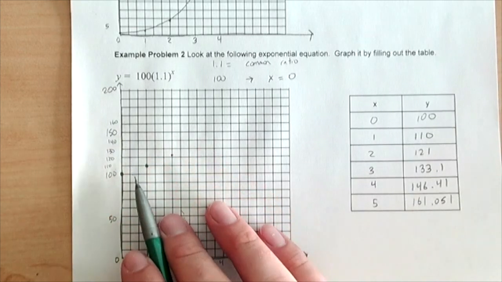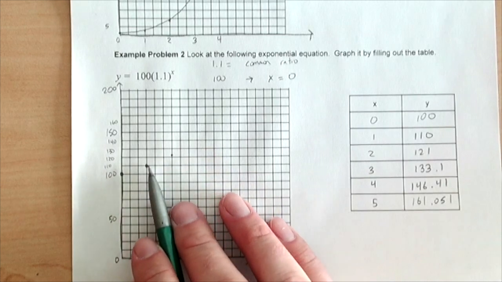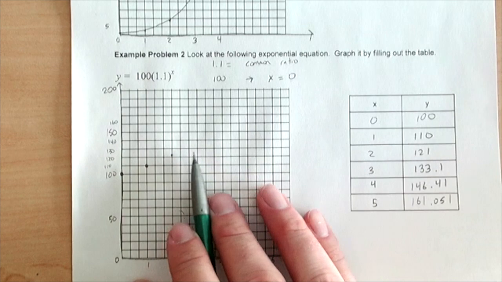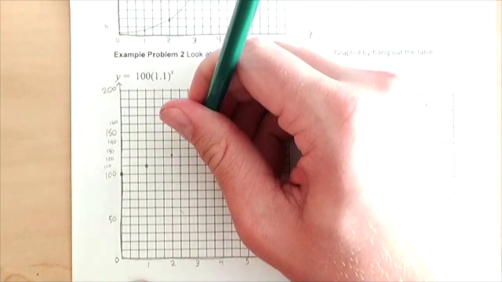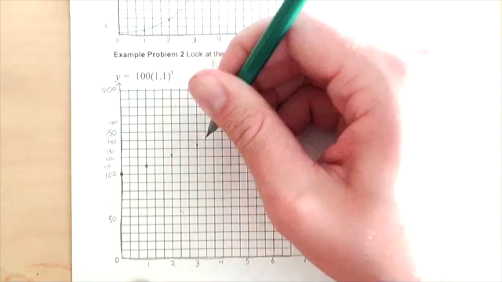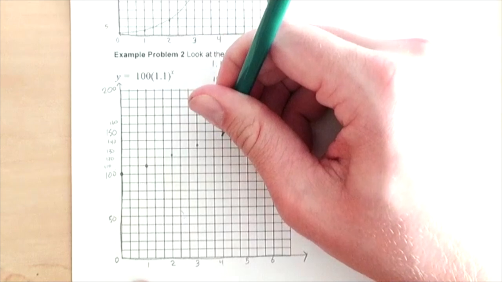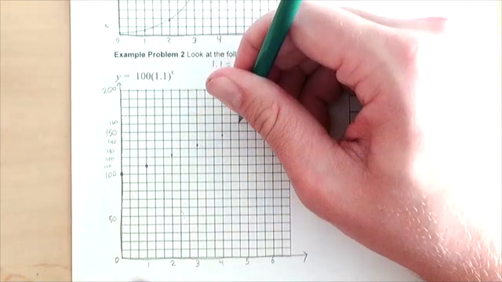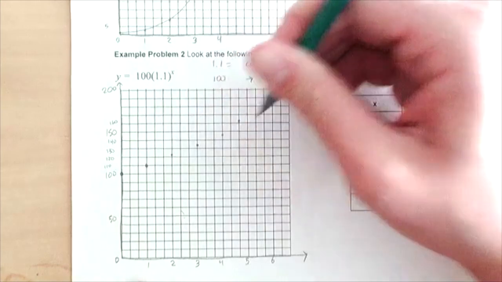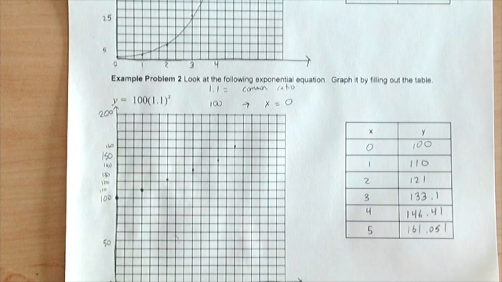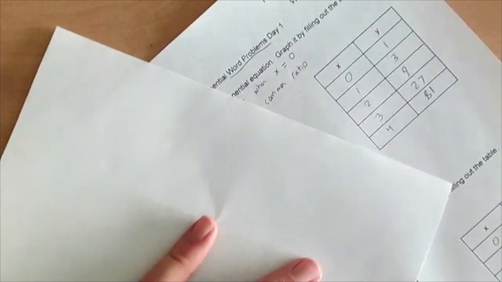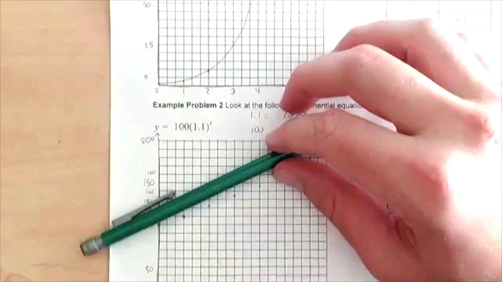But this is the scale that really matters for this one. 100, 110, 121, and then it's going to go to 133. And then 146. And then 161. So if we're looking at this, this looks almost more linear. Sorry, let me use this. This is better. It almost looks linear, right? It almost looks like it's going straight up and not going exponential.